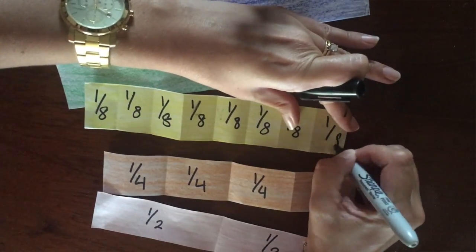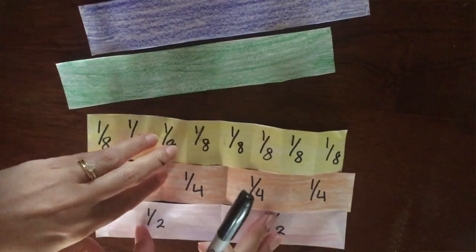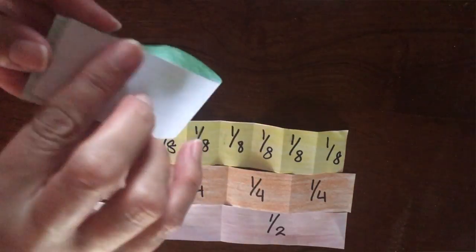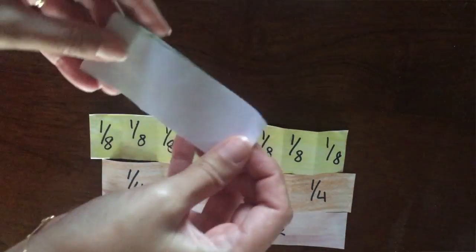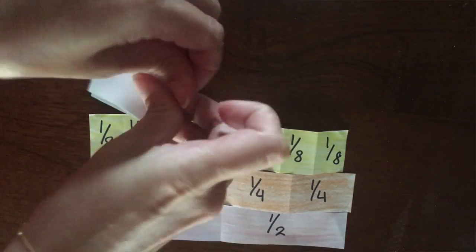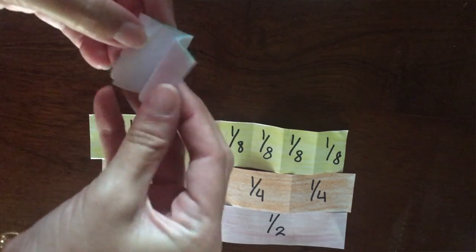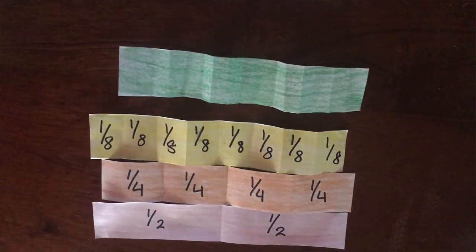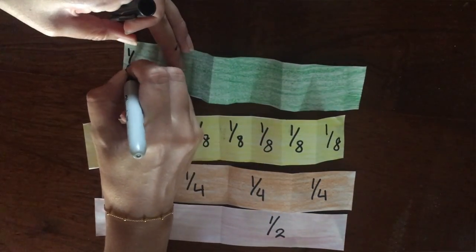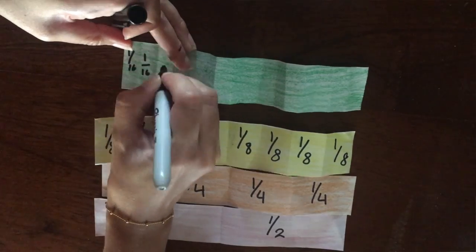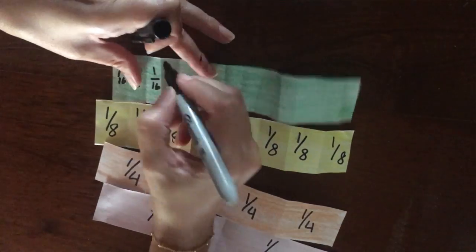Fantastic! The next piece of paper we're going to grab, we're going to fold 4 times. Now that we've folded it 4 times, what do you think the fraction is? A sixteenth! Great job! There are 16 pieces in that paper when we folded it 4 times.